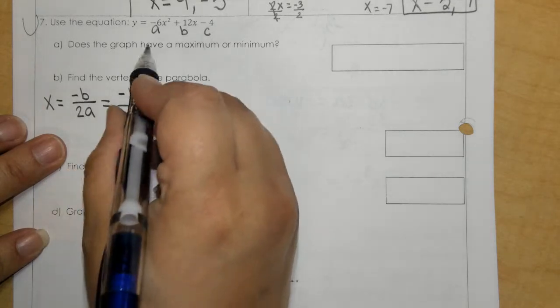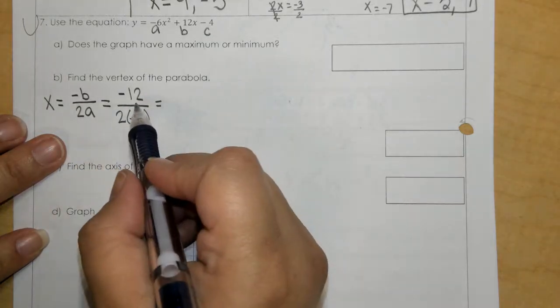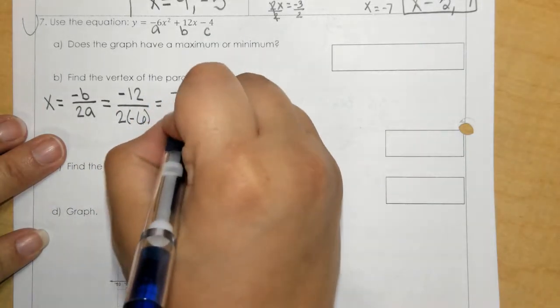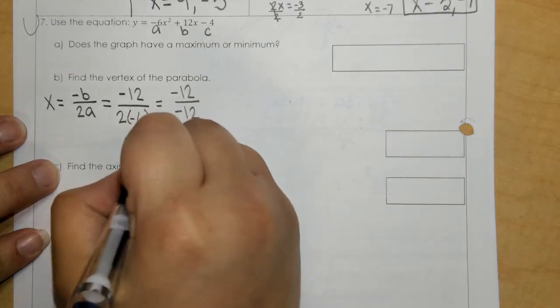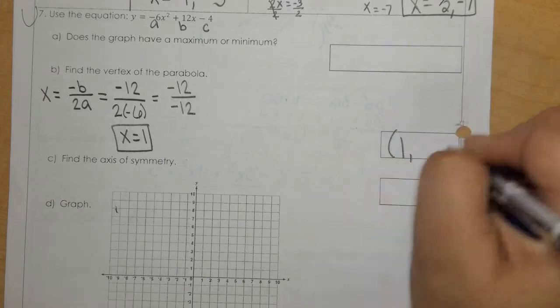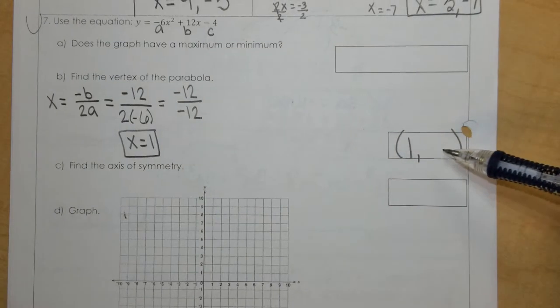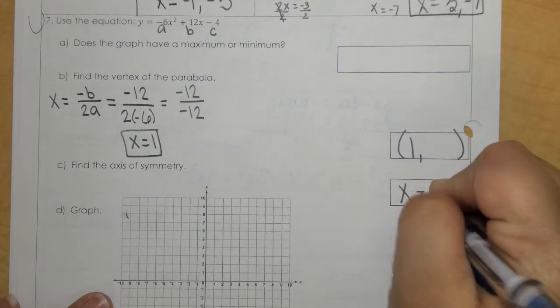Blank is my A value, which is negative 6. So this would be negative 12 over negative 12, and x is 1. So that's part of my vertex, and it's also the answer to my axis of symmetry.